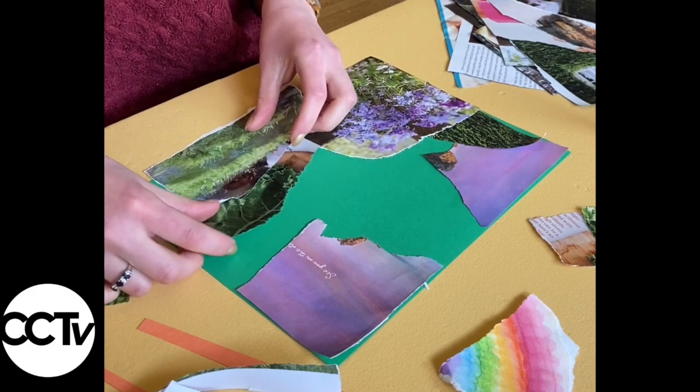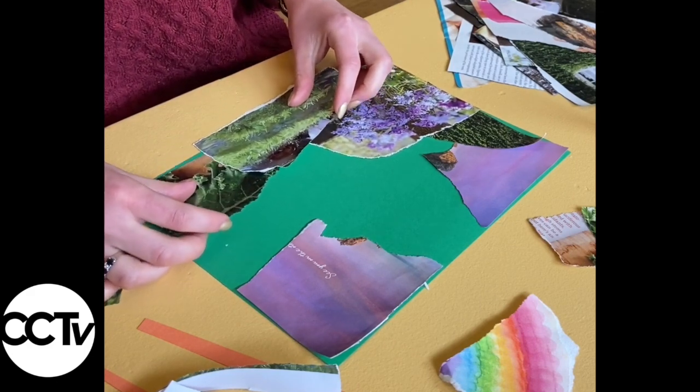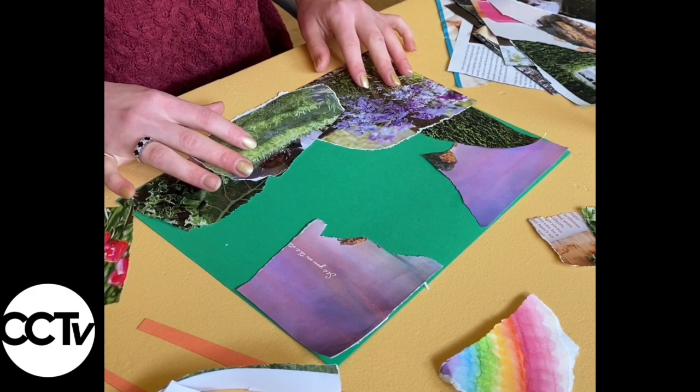Your images can hang over the edge of your paper as well. They don't have to go just straight to the end.